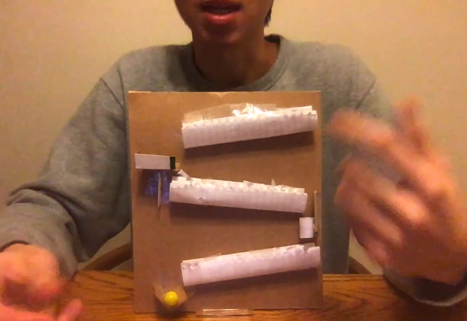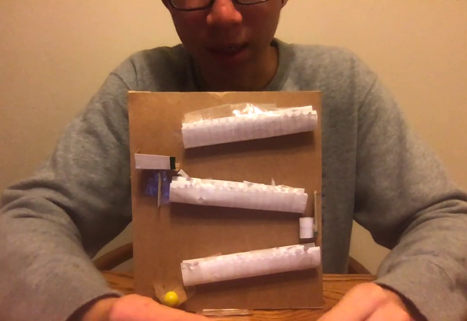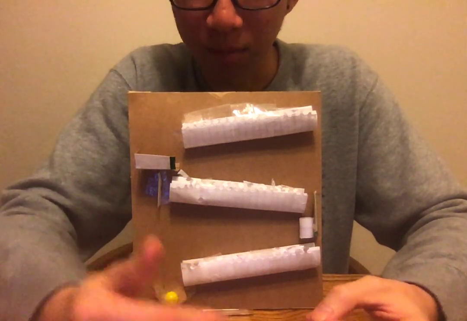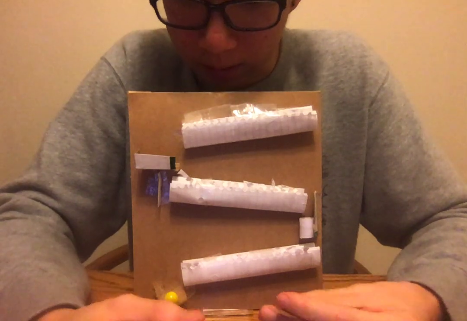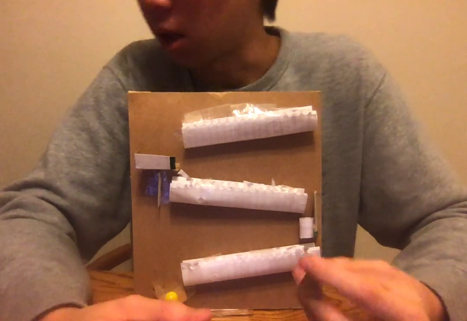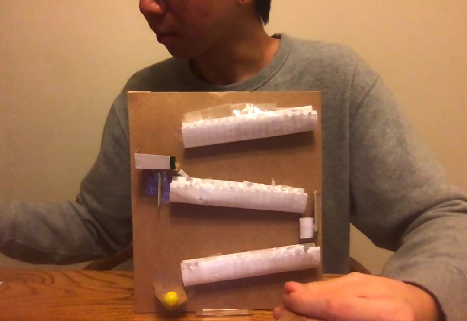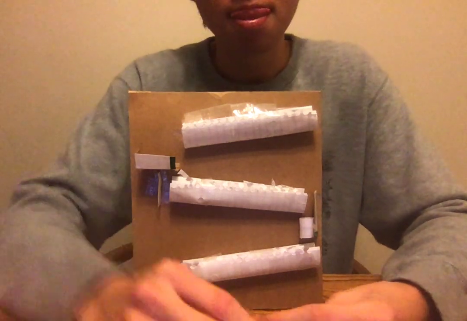Yeah, I'm not entirely certain this is a good example of tension or tense as a movement for the marble, but I think this is the best way I could understand or interpret the information. Yeah, that's about it.